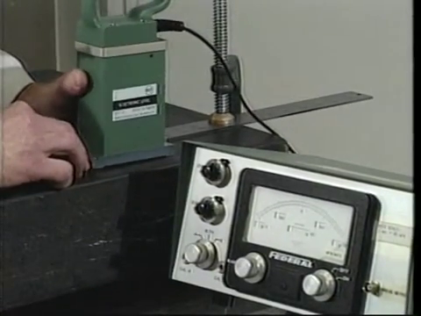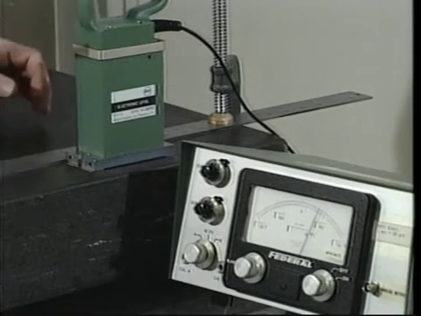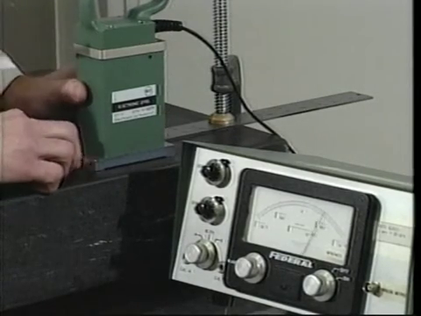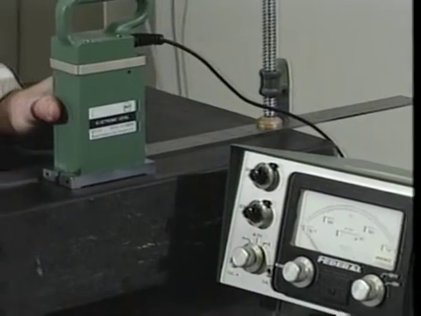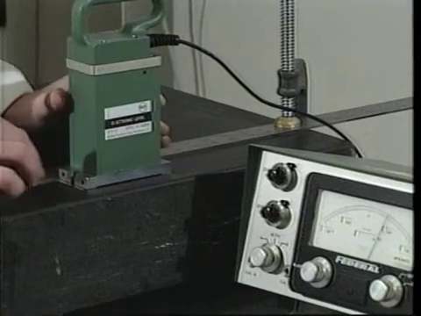If the same shim is used throughout the measurement series along a path, then the thickness of the shim falls out of the calculations. However, extreme care must be taken to ensure that the shim is placed in the same position each time. As implied by its name, an autocollimator uses a beam of collimated light, that is, a beam of parallel rays of light, to measure very small angle changes.